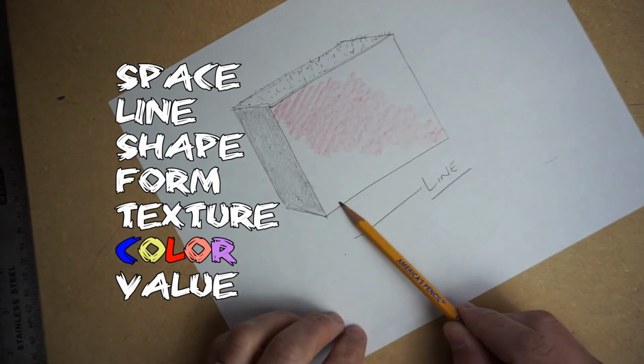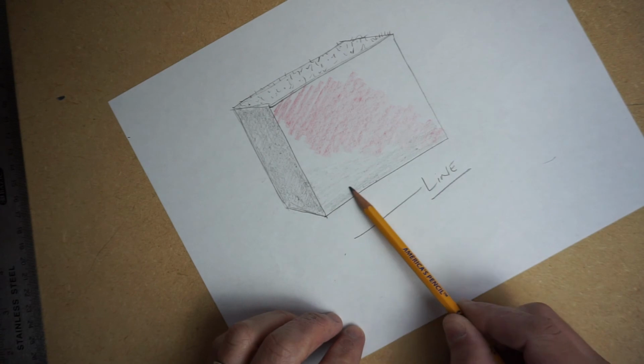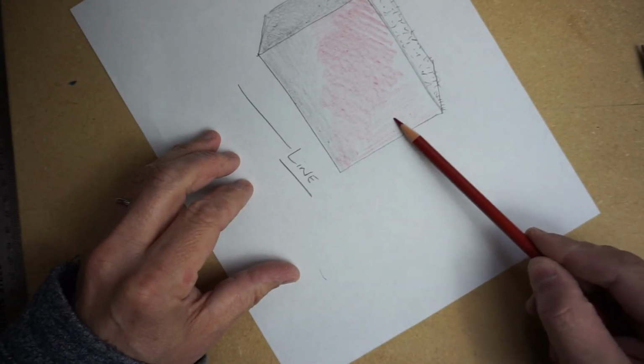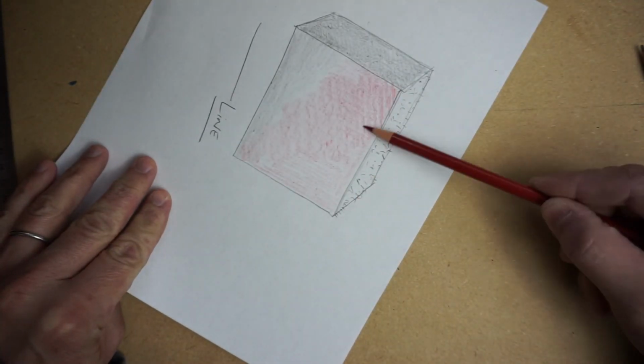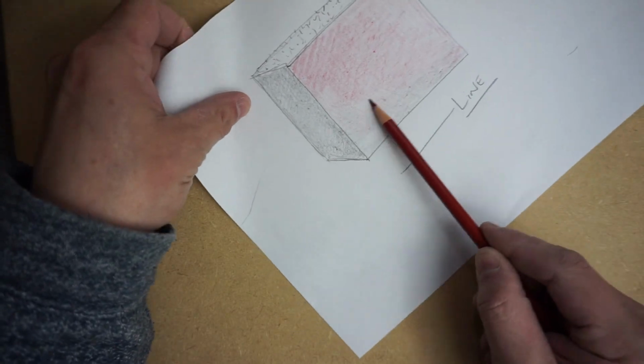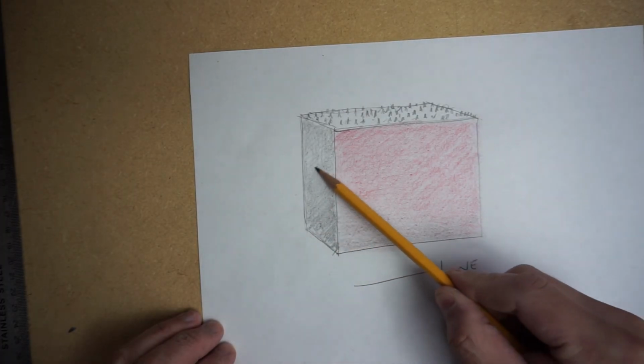Now, why are we learning that stuff? It is to help you realize what your artwork is going to consist of, and also to help you understand why you are using some of these things. And that's what we're going to dive into in the next lesson, because the next lesson we are going to be using line.